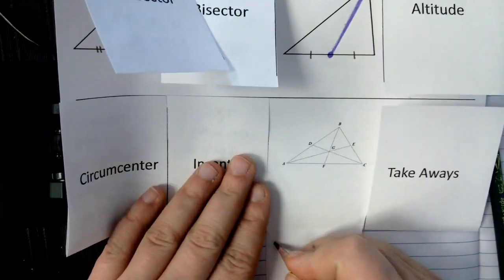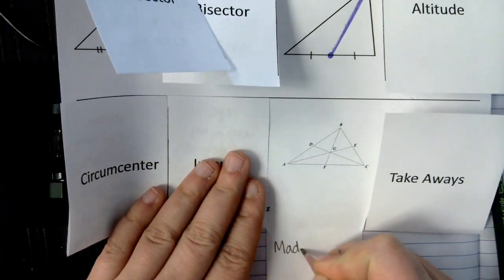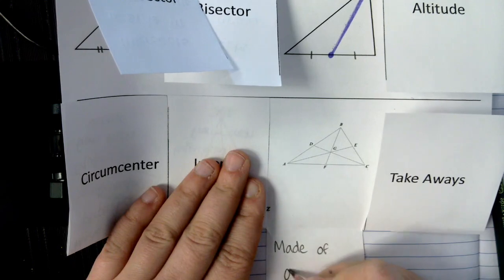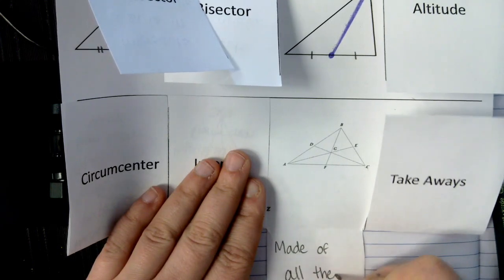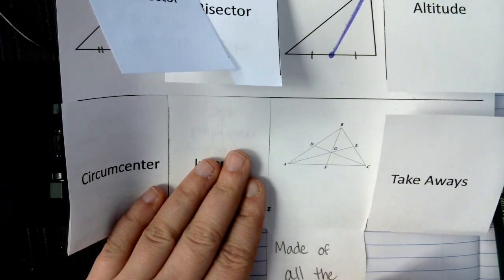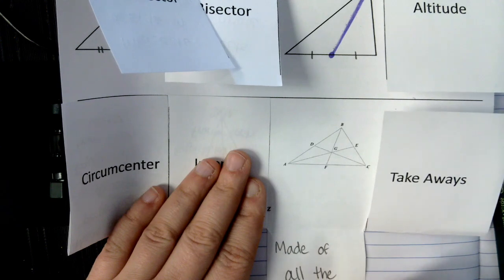Alright, so we're going to talk about that centroid theorem, which I always like to redraw. At one end of those medians is a vertex.